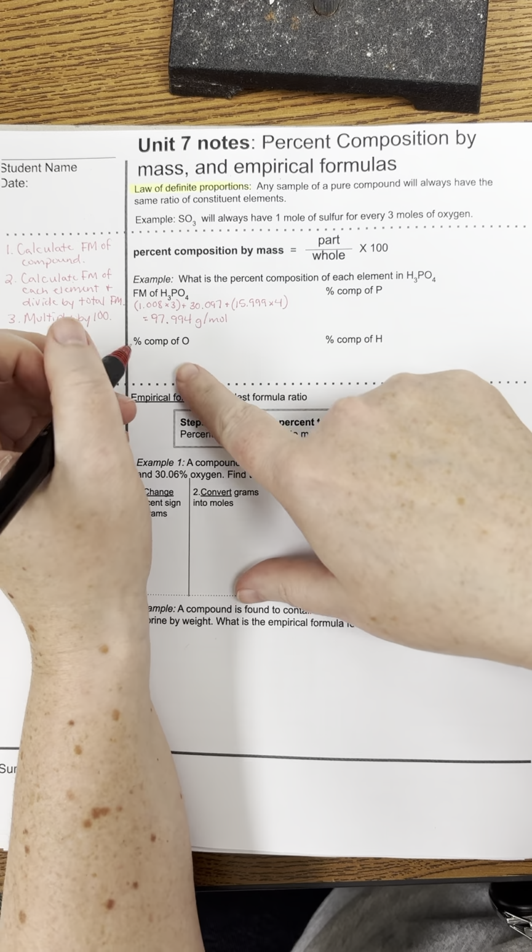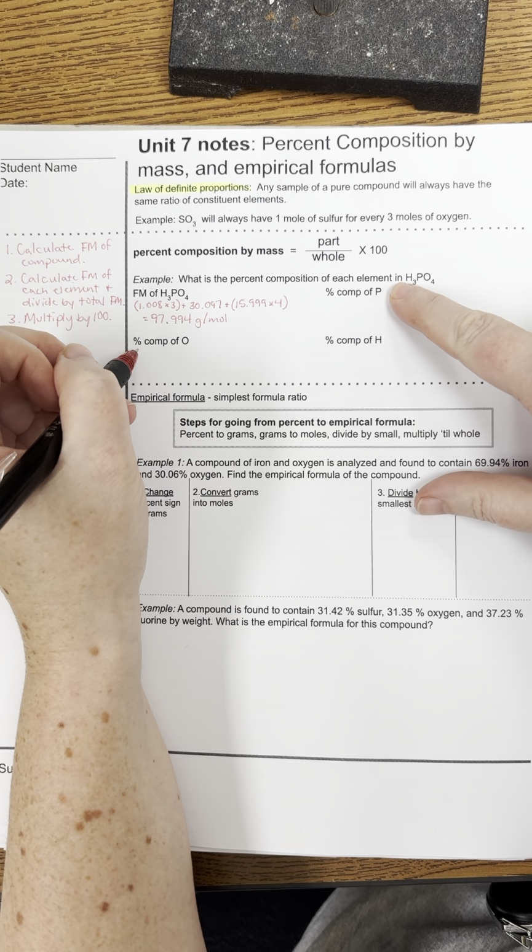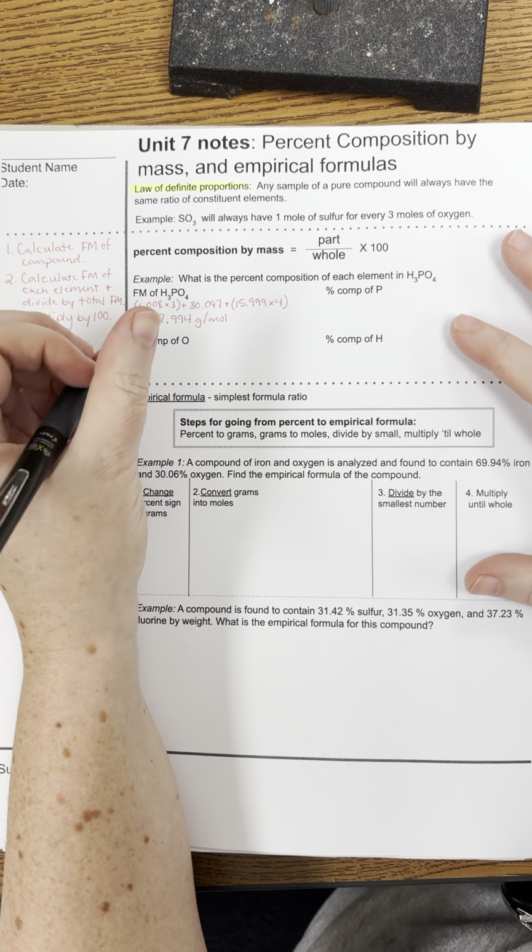Now, we want to know what percent of that mass is oxygen, what percent is phosphorus, and what percent is hydrogen.